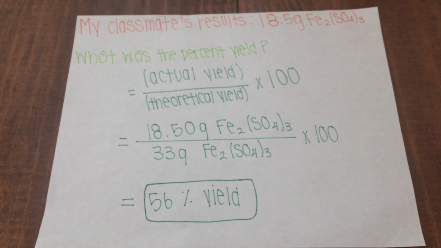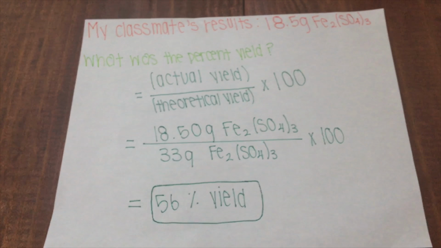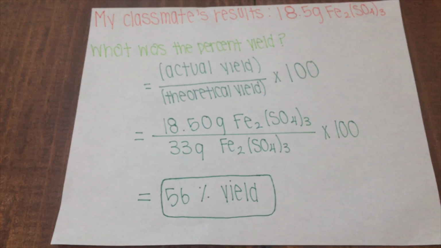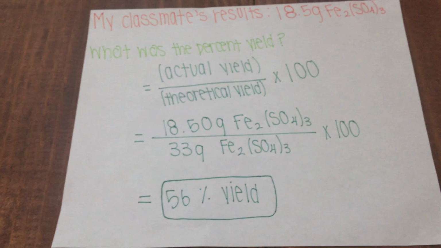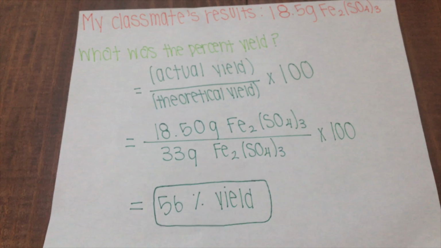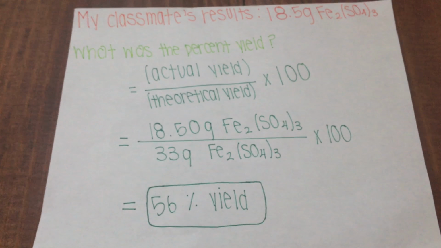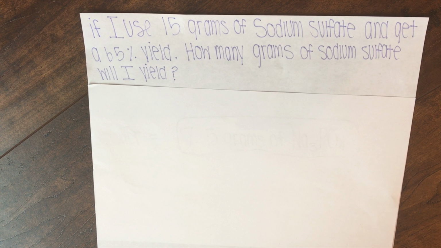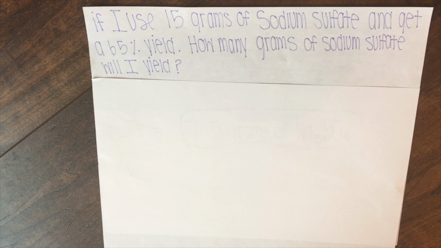What does that mean? We only got about half of the amount of product that could maximally be produced. We should definitely try for a higher percent yield next time, so it could be closer to 85% during our next trial run. Congratulations, you just worked through a multi-step percent yield problem in this video.